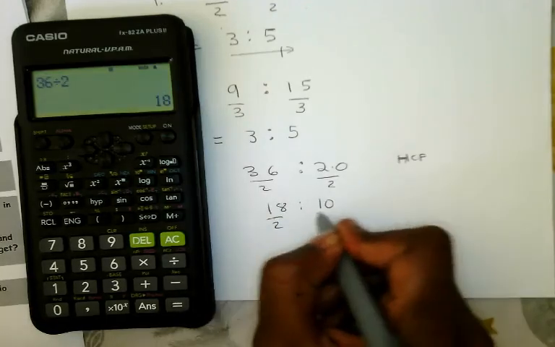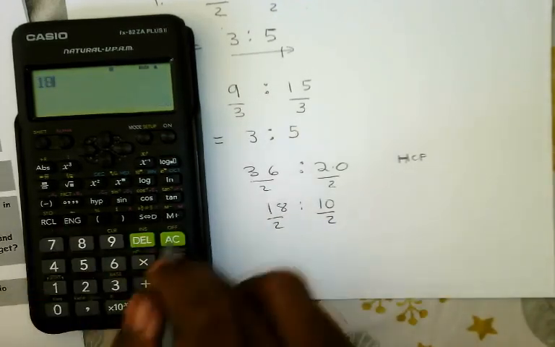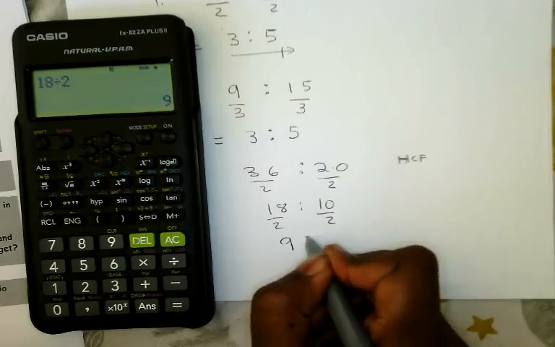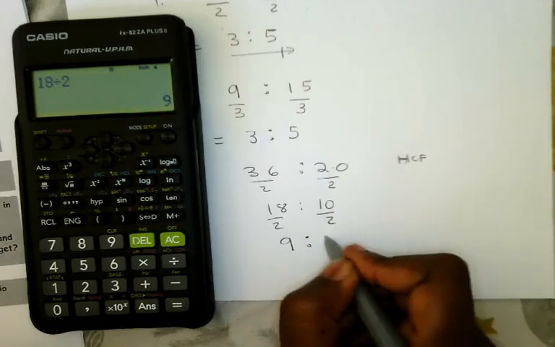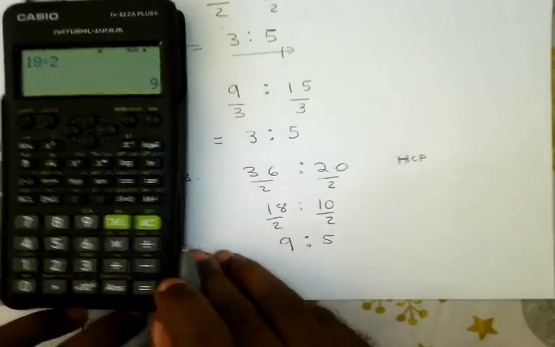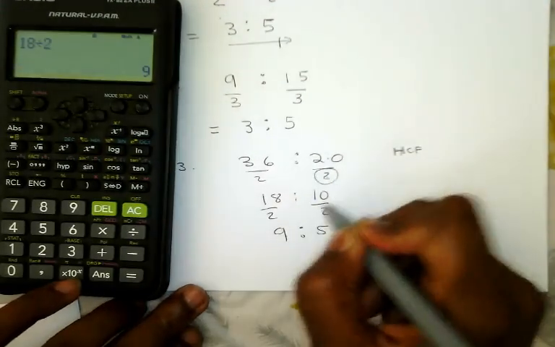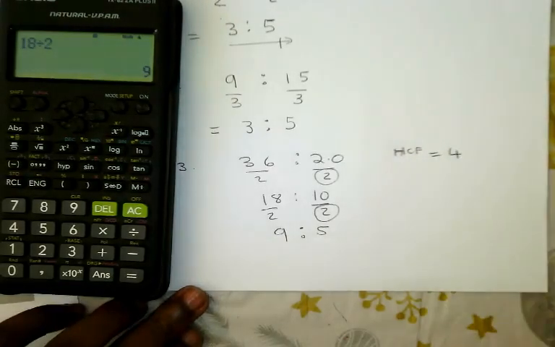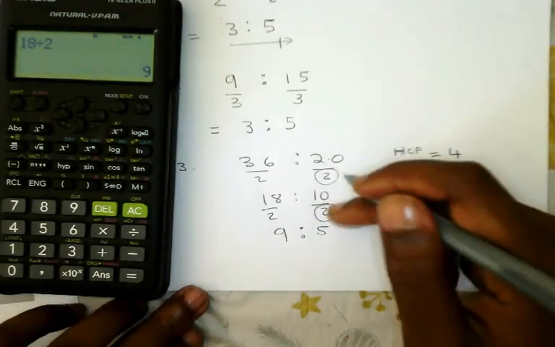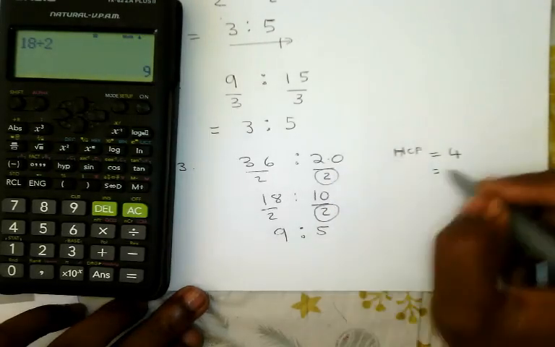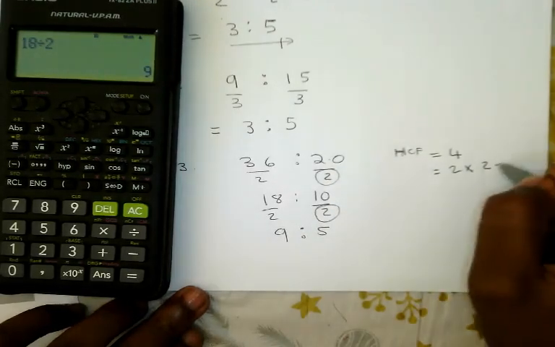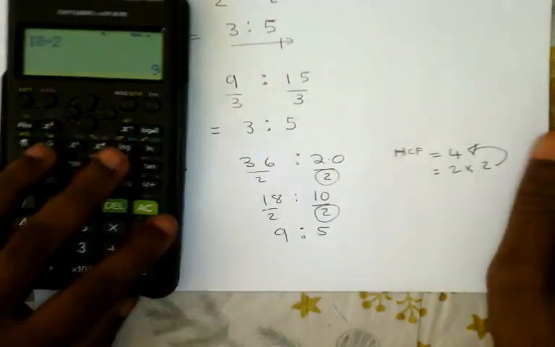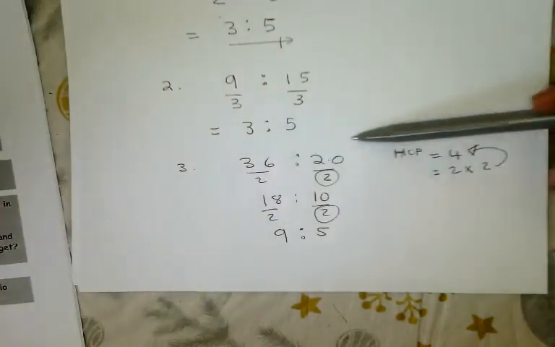We divide again by 2. 2 goes into that 18, 9 times. 2 goes into 10, 5 times. Can you see? I've divided by 2 twice, meaning the highest common factor is 4. You take whatever that you're dividing with, you multiply it to get the highest common factor. Meaning the highest number that can go into 36 and 20 is 4. Are you getting it, guys?